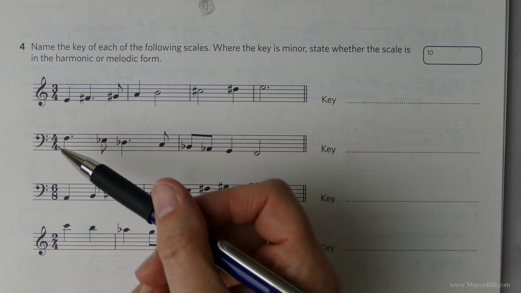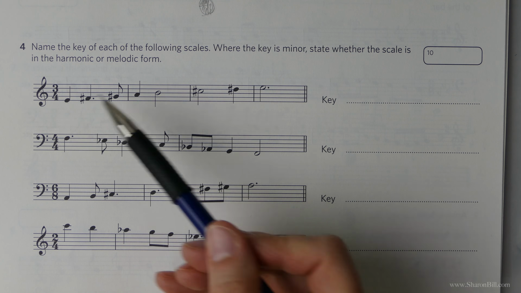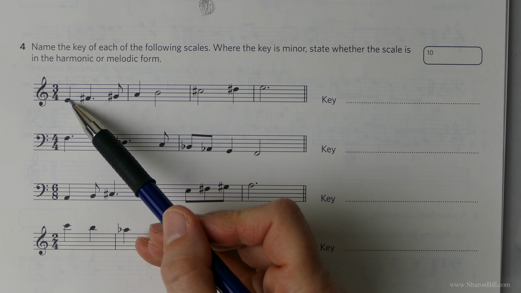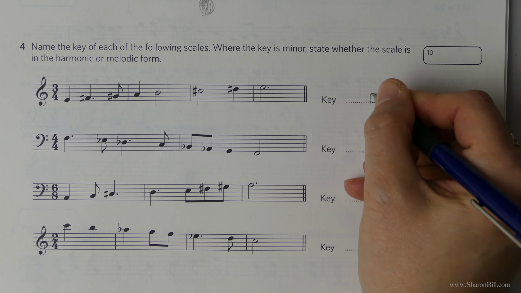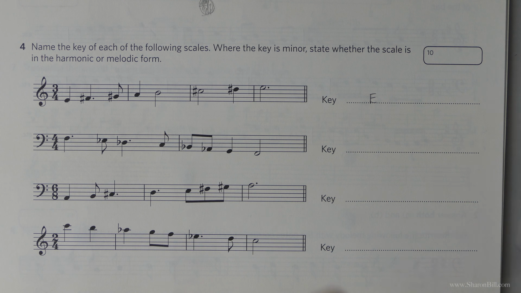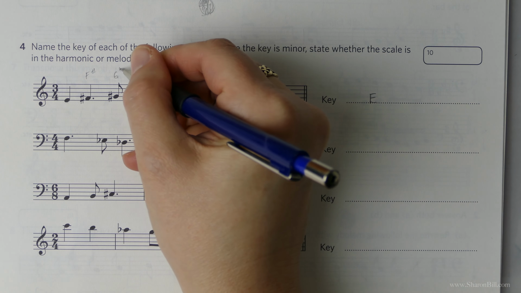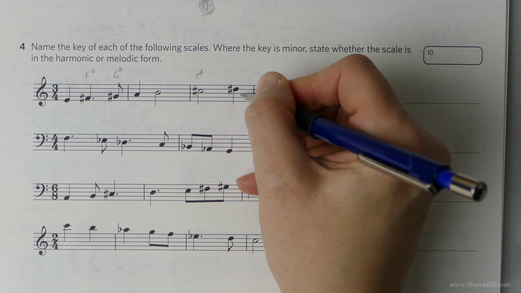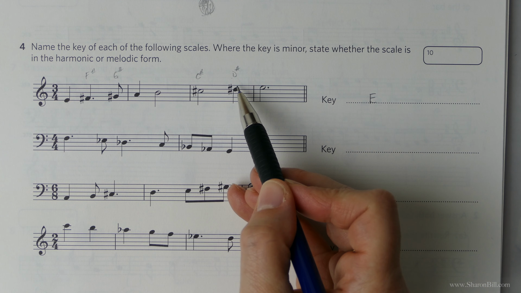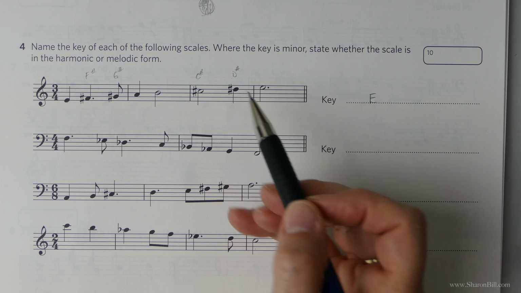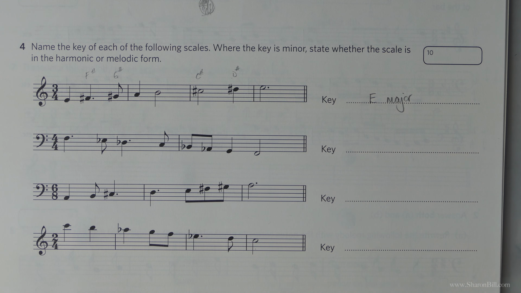So first of all, of course, whatever key it is, regardless of whether it's major or minor, it must begin on the keynote or the tonic. We're in the treble clef here, and so this begins on an E, ends on an E, so it must be E something. So that's a good starting point. Now let's see what we've got here. We've got an F sharp, a G sharp, a C sharp and a D sharp. We have F, C, G, D sharps. That's all 4 sharps of the major key signature present and correct. So it's a straightforward major key.